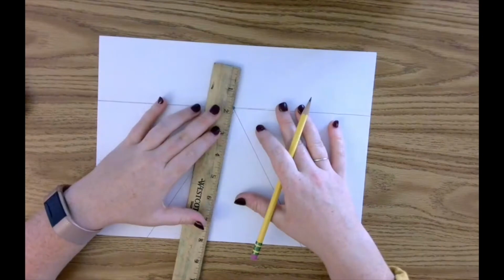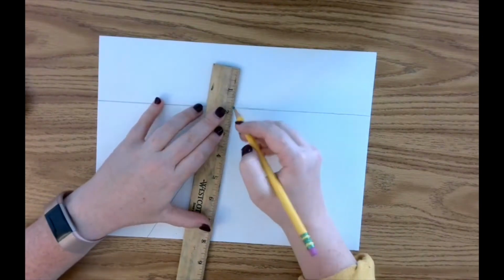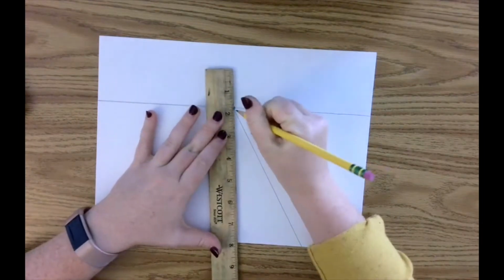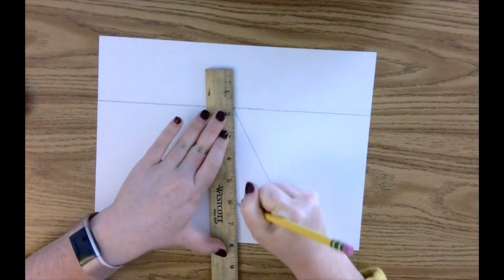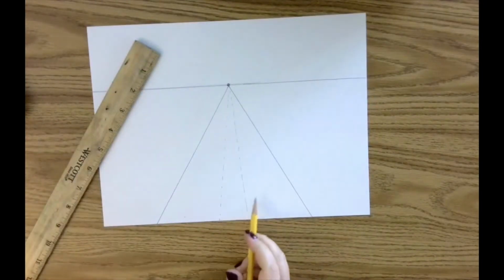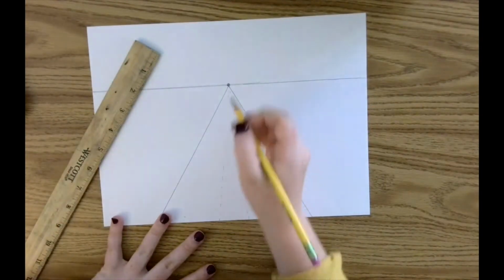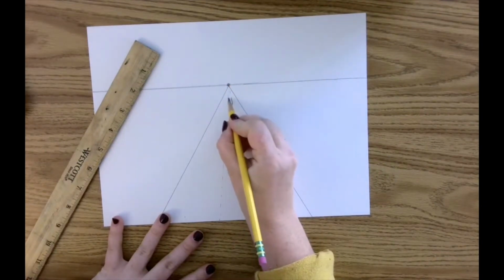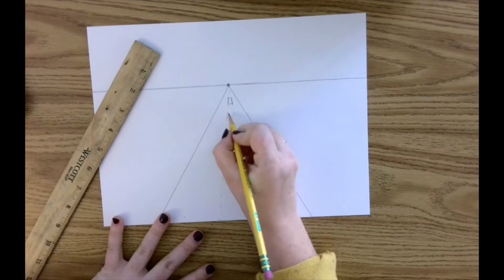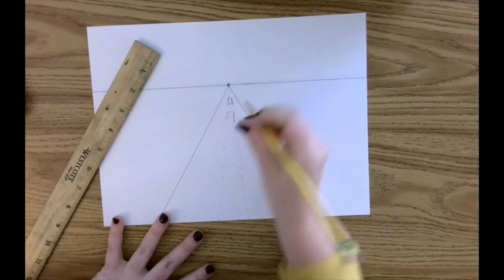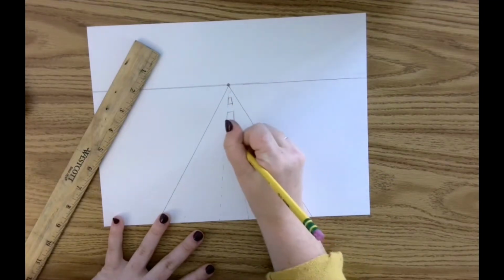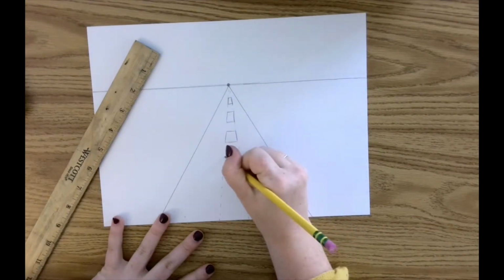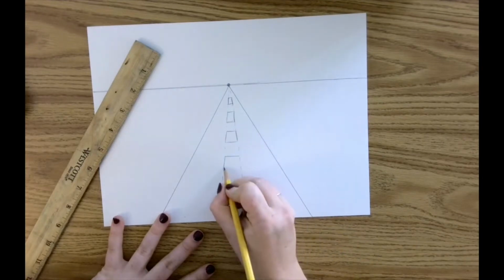To make the dashes in the road, I'm going to very lightly do 2 more converging lines or guiding lines that are closer together, like this. I've made them dotted because I'm going to use them to make my dashes in the road. So I don't want them to be solid. If it's too tricky for you to do them dotted, that's okay. But try.